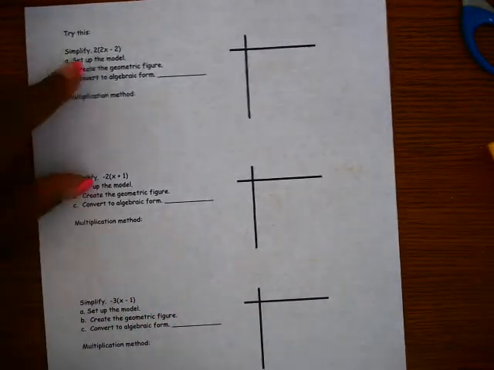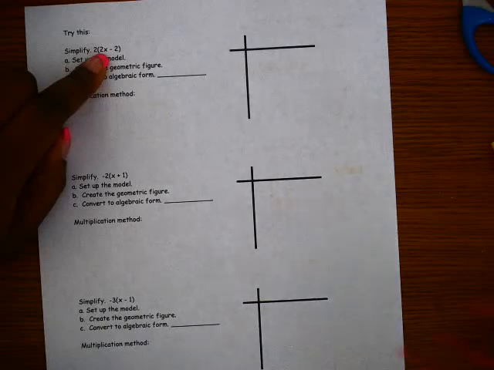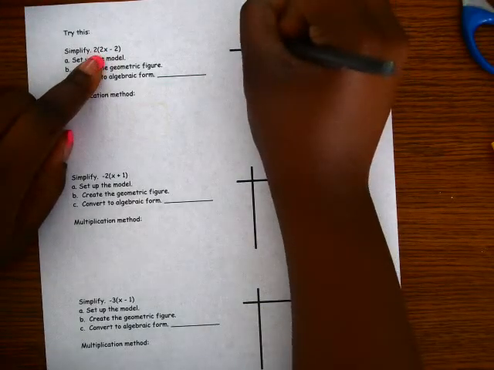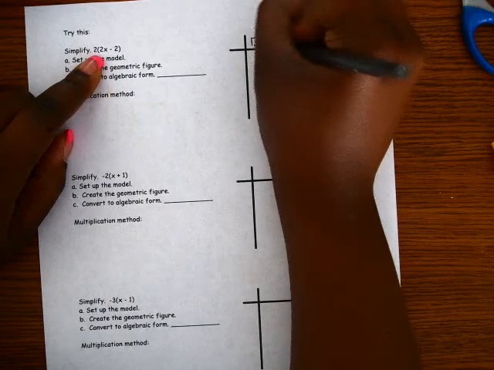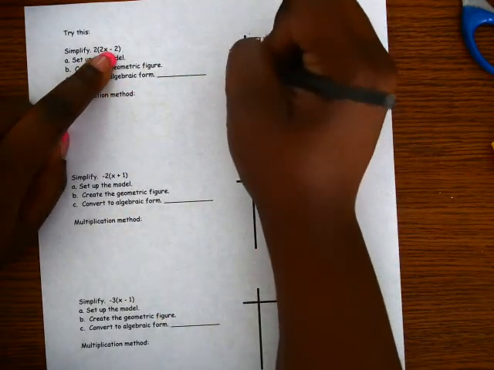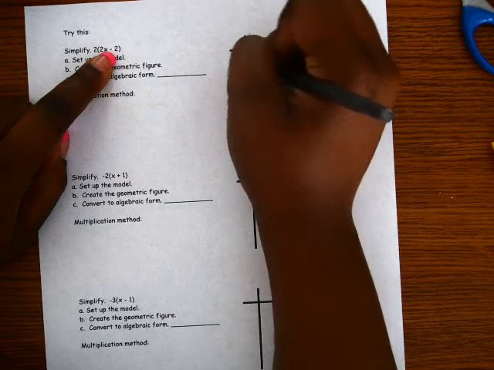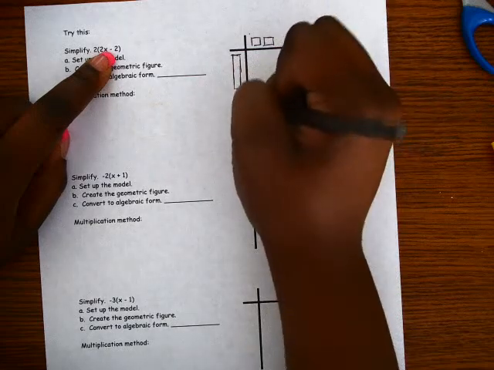So if I want to simplify 2 times 2x minus 2, the 2 represents my 2 little ones, and then 2x minus 2. So that's 2 x's.